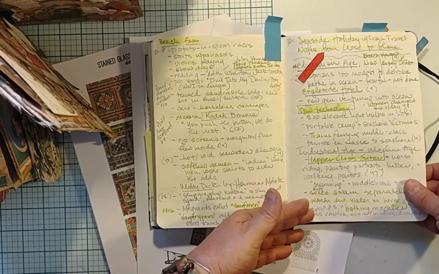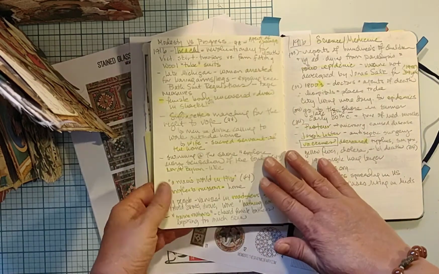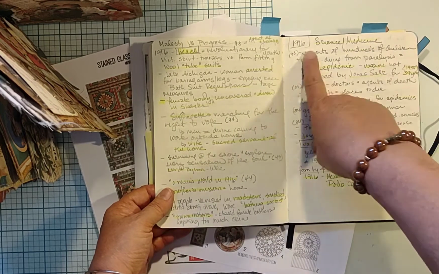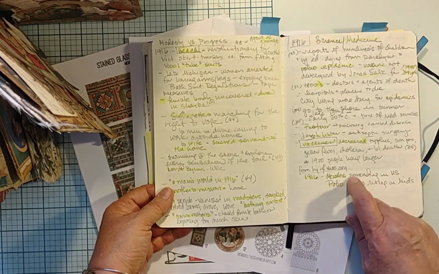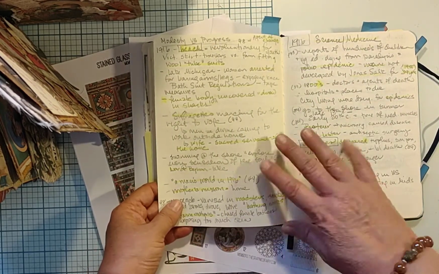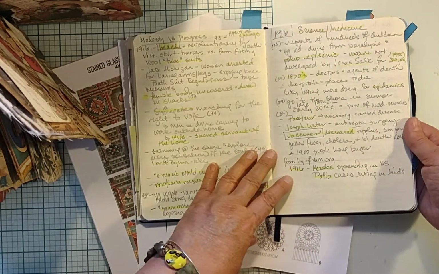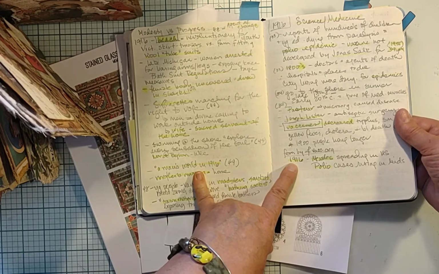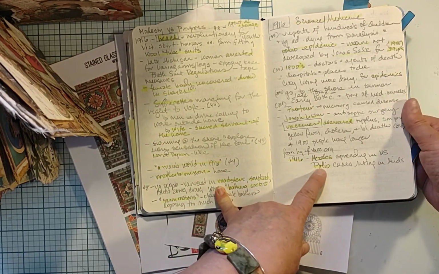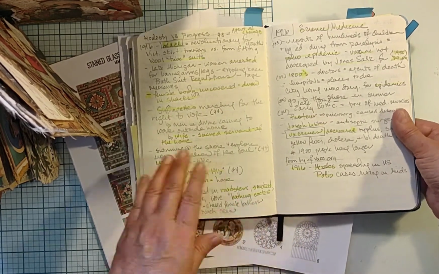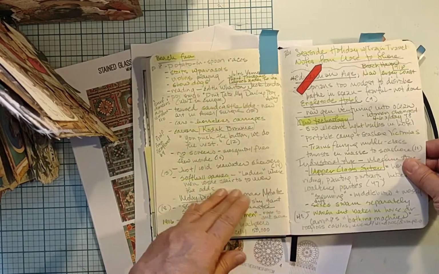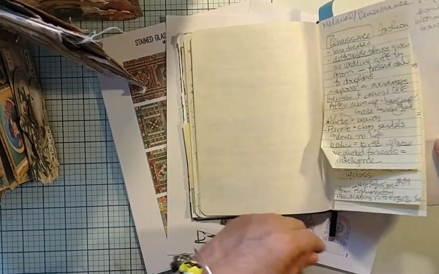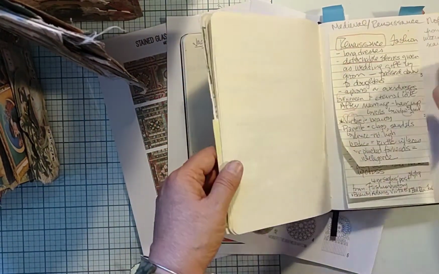I just collected bits as I read it. And you can see here, what was science and medicine like in 1916? I jotted some things down. What was dangerous as far as getting sick in 1916: measles and polio. So people wanted to go to the ocean to get away from the city where disease was spreading. And so that's that.